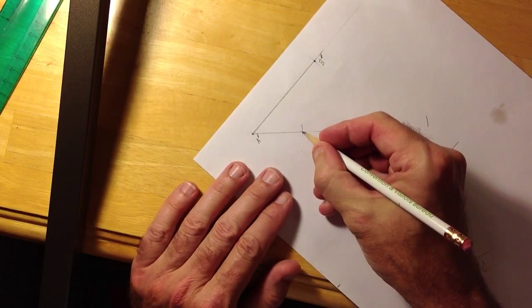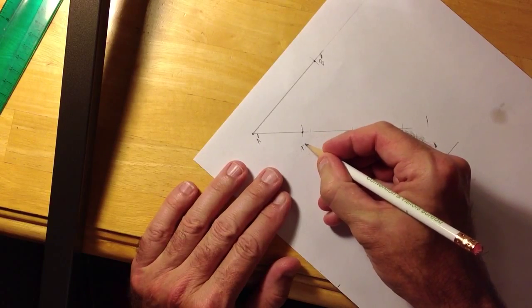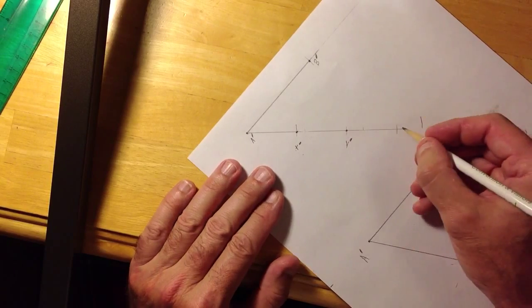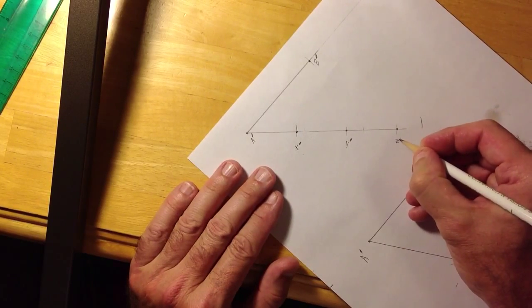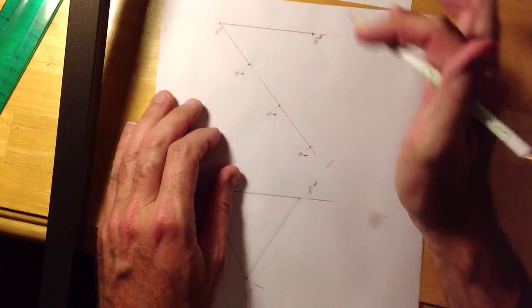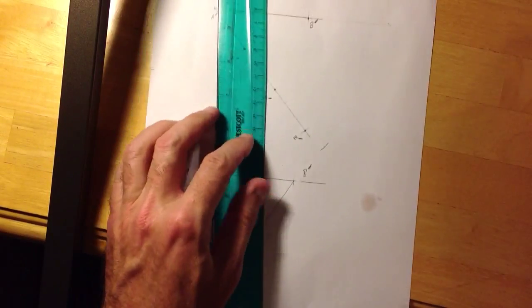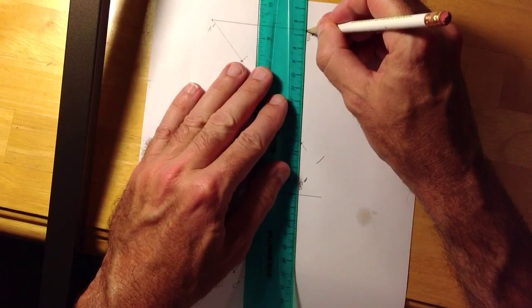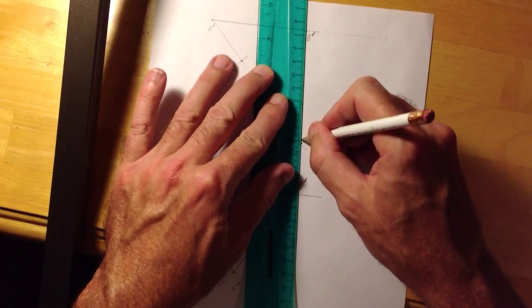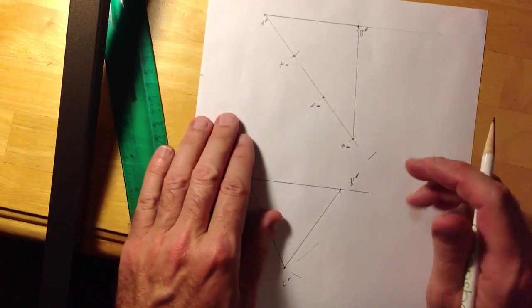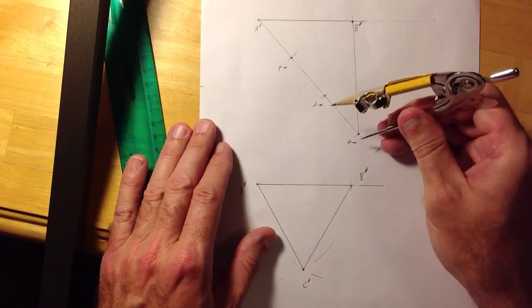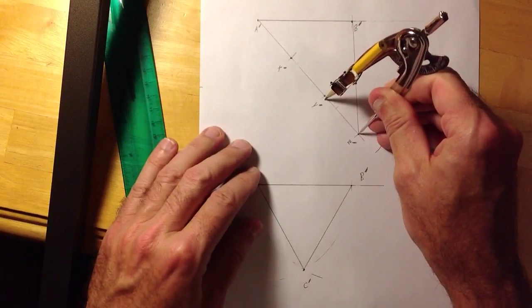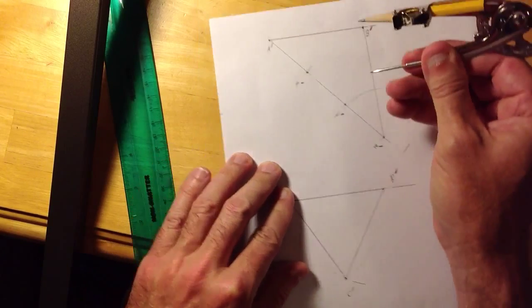Now label these. Now I'll call it X prime, Y prime, and Z prime. So I'm just repeating the process over again. Now I'm just going to connect B prime and Z prime. Okay. Then I'm going to go to Z prime with my compass, set it a little less than Y prime, and make my arc. Go up to Y prime.